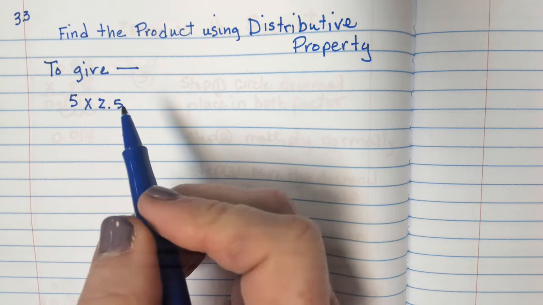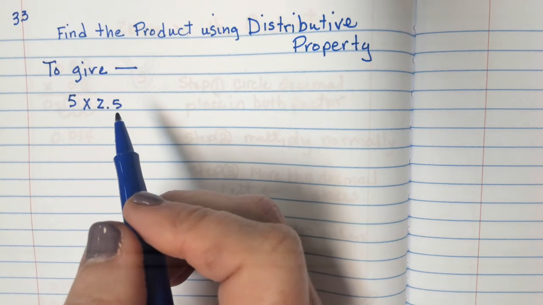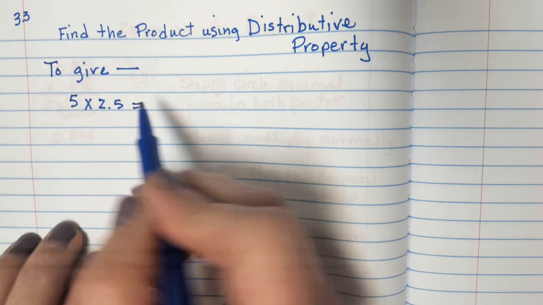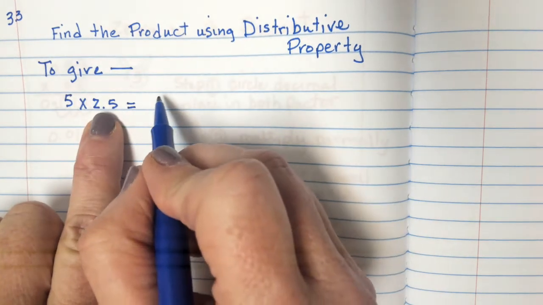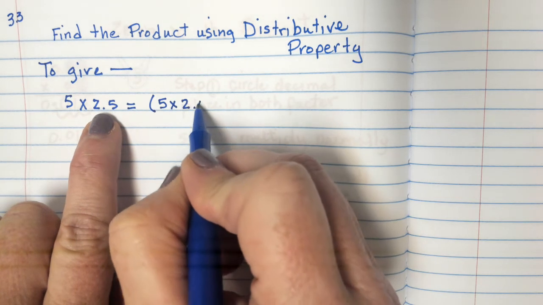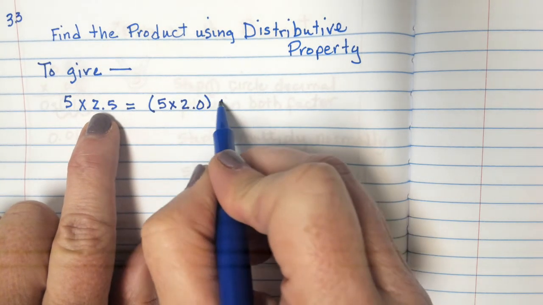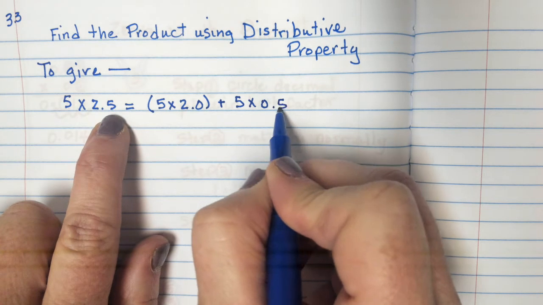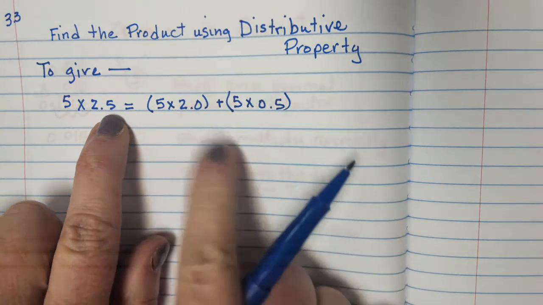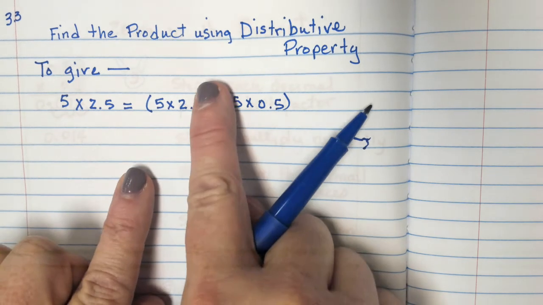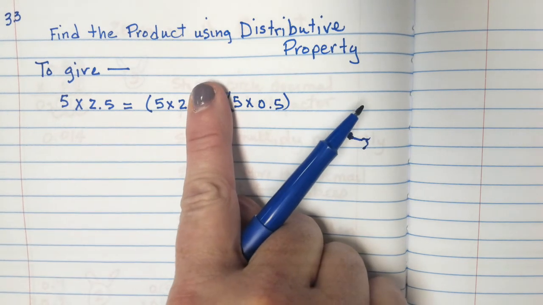Now, I know we can multiply decimals by whole numbers, but what happens if they ask us to give distributive property? This is what I'm going to do. I'm going to break this apart as 5 times 2.0 plus 5 times 0 5/10. Notice that I broke up the 2 5/10, but 5 is in both parentheses. Okay? Now, to solve these, do you know what 5 times 2 is?